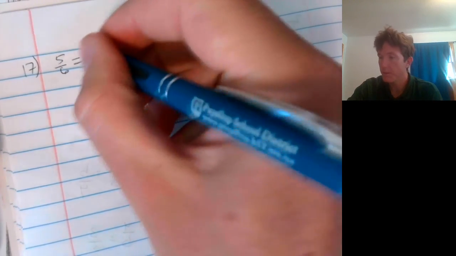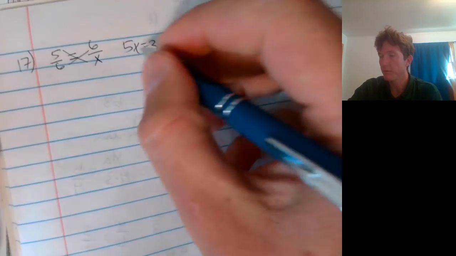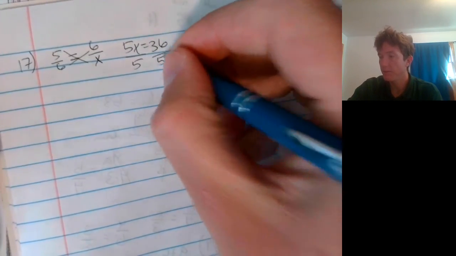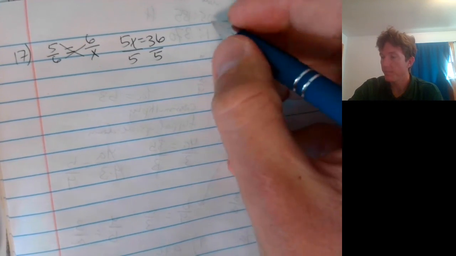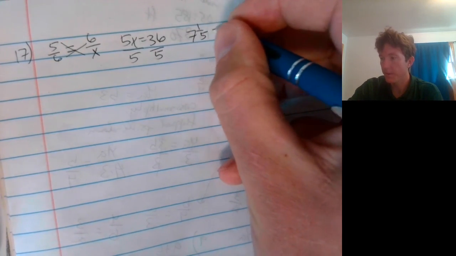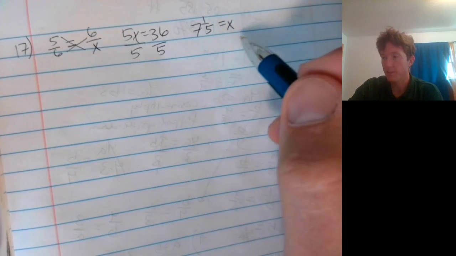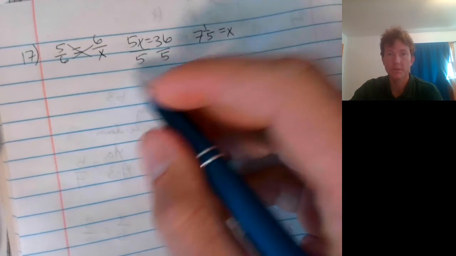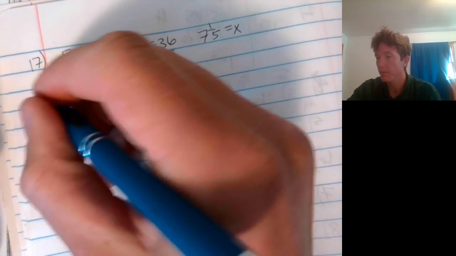Alright, number 17 is the next one. Cross multiplying again, 5x equals 36. Divide by 5. I'm going to apply the equality principle here. So this will be 7 1/5 equals x. Notice I'm not really breaking this down because I can't. I'm just turning it into mixed numbers. 5 does not go into that one nicely.